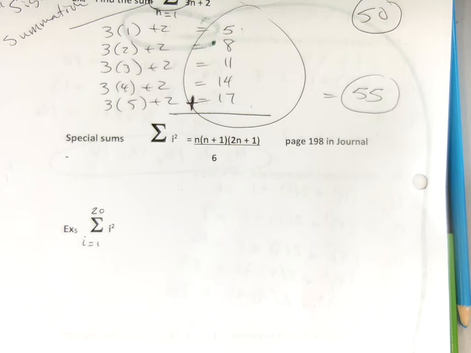So I'm going to have to add 1 plus 4 plus 9 plus 16 plus 25 plus 36 plus, and I've got to add them all the way up to 400. So you're going to have 20 numbers, and you can do this. If you don't want to learn the formula, you can make all 20 of them, and you can add it right there. Wouldn't it be nice to make a formula?